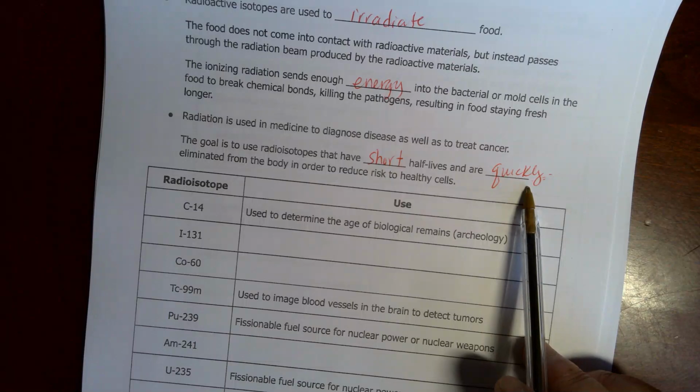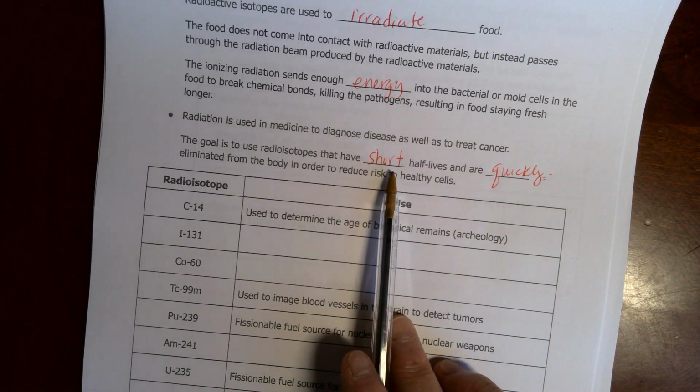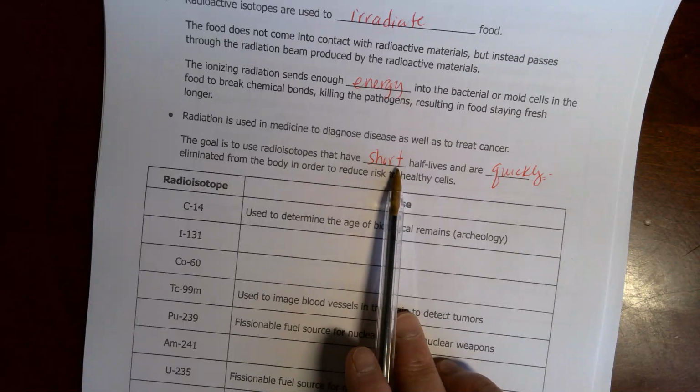These are isotopes that would pass quickly through the urine and get out of your body very quickly. They have short half-lives so that if they do get stuck in your body, they will quickly decay until they're stable and pose no additional threat to you.